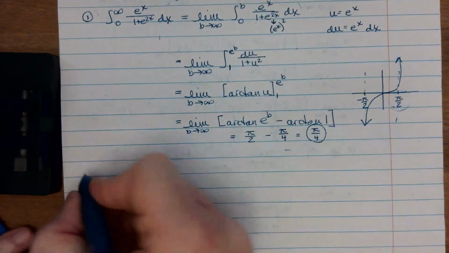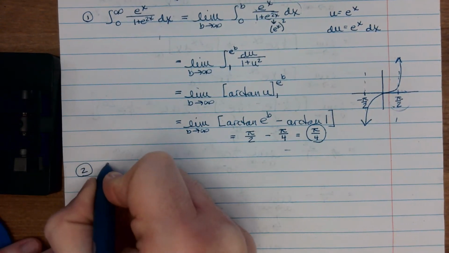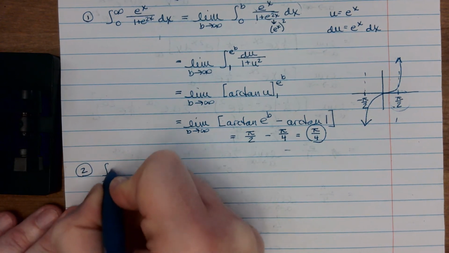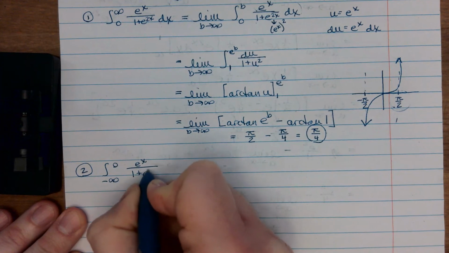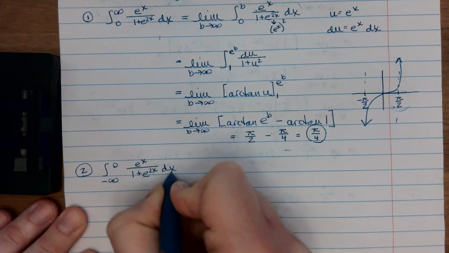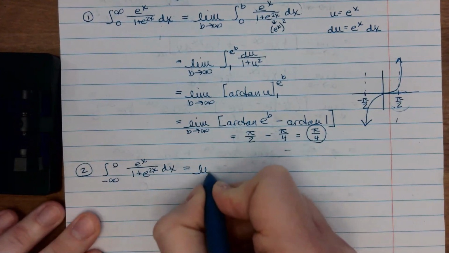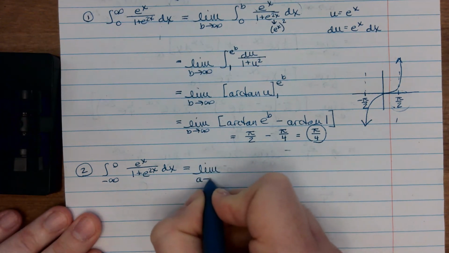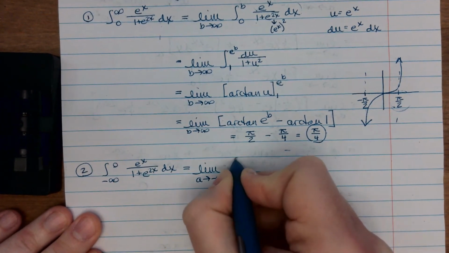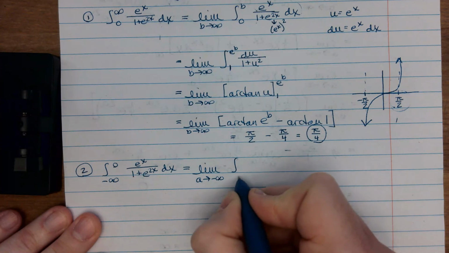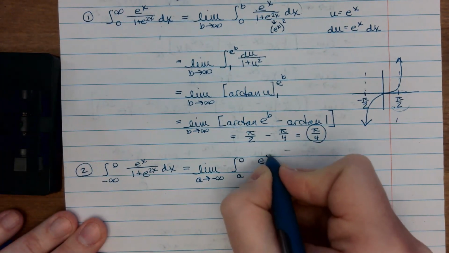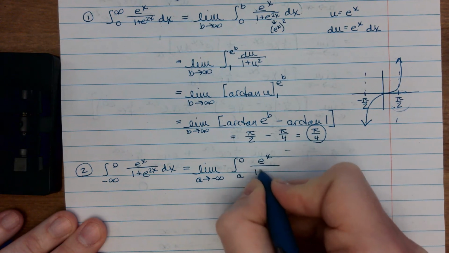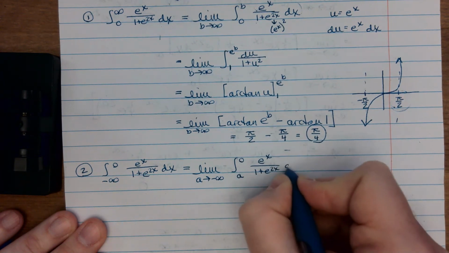The other half. To do the integral from negative infinity to 0 of e to the x over 1 plus e to the 2x dx, we'll make this the limit as a approaches negative infinity of the integral from a to 0 of e to the x over 1 plus e to the 2x dx.